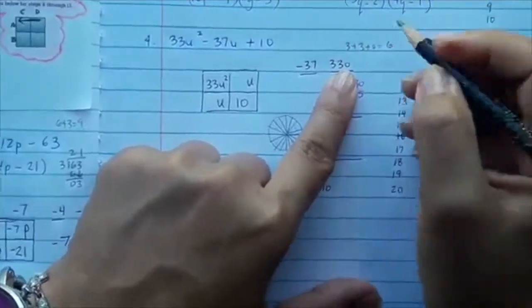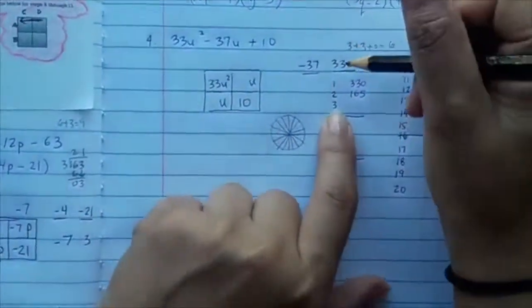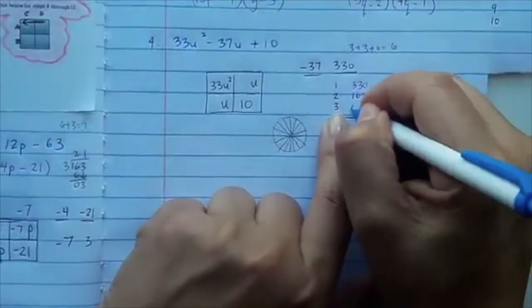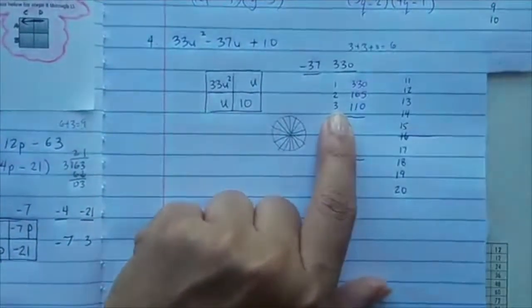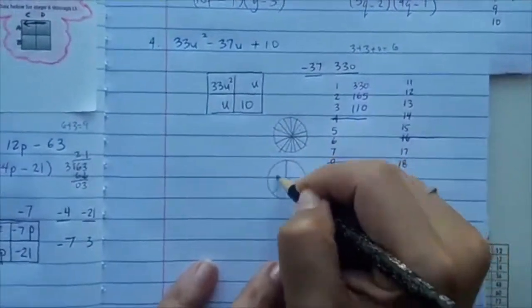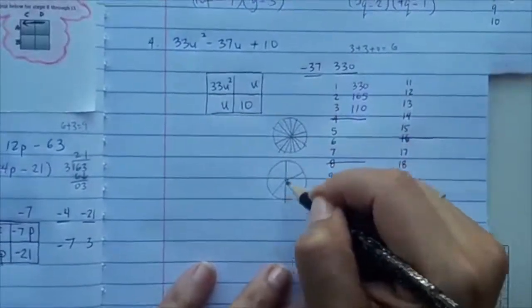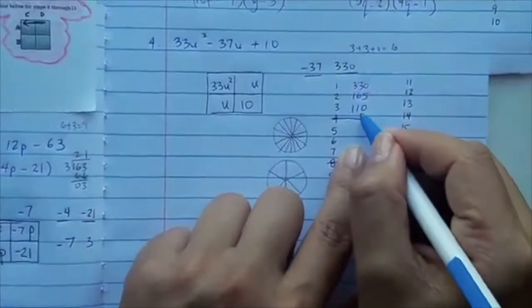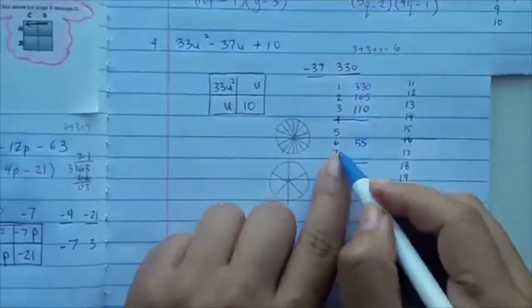Does 3 go into 330? We'll just check. If you add 3 plus 3 plus 0, you're going to get 6. So yes, 3 goes into 6, therefore 3 goes into 330. For this one, I'm just going to know that it's 110 because I know that. And then again, you take a pizza, you cut it into 3 parts. If you cut half of those 3 parts, you're going to get 6 parts. So take half of 110 and you'll get the answer for 6. So half of 110 is 55.